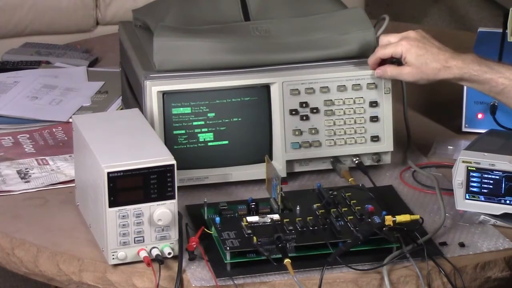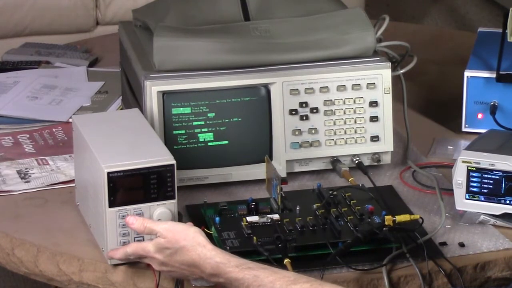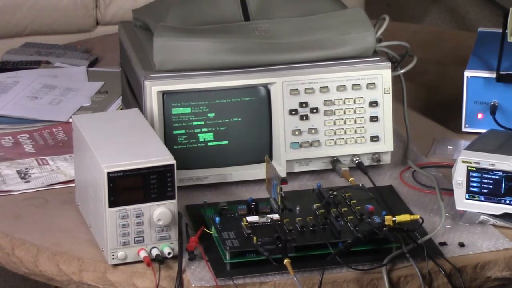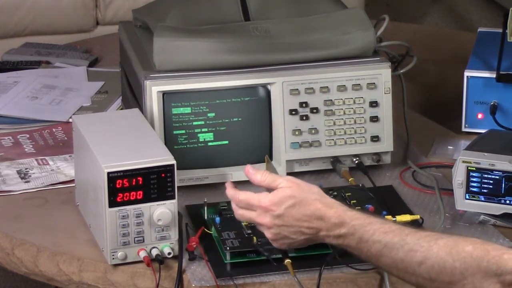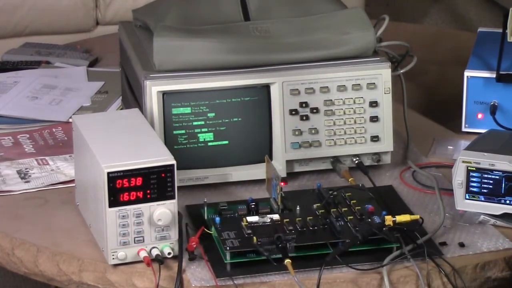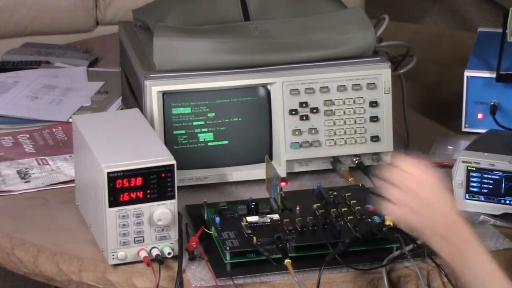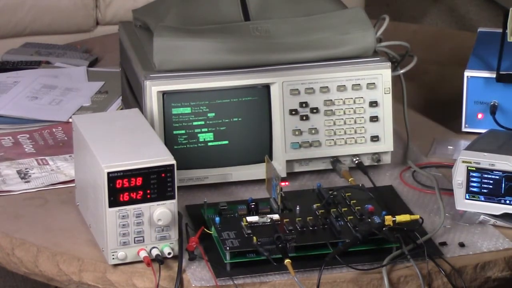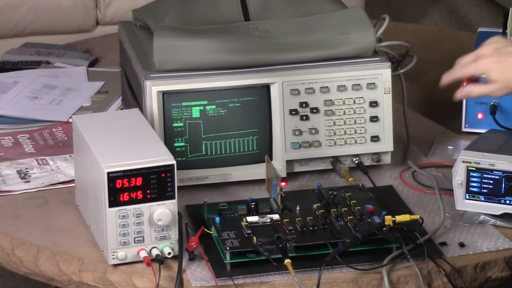So what we can do then is turn this on. Oh, except my flaky power strip is acting up again. Okay, we turn the power on, and start that running, and then we start this running. I said we start this running. I said, where's my waveform? Well, there it is.